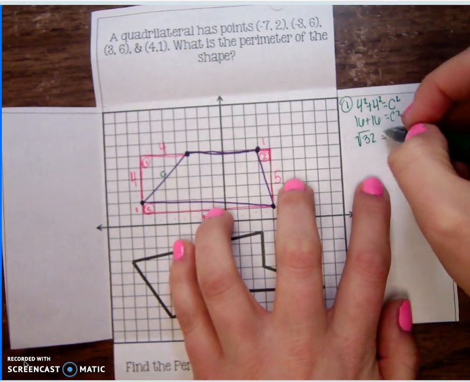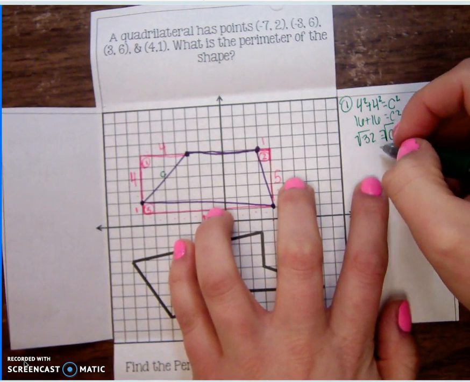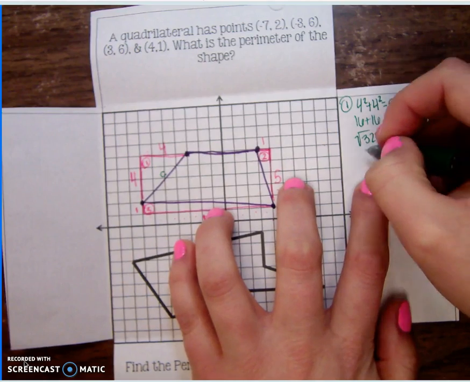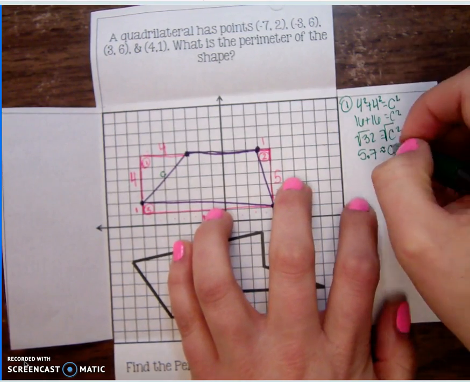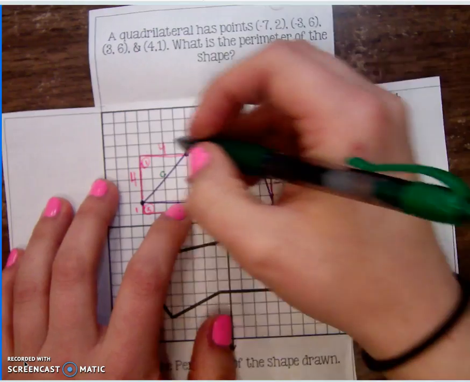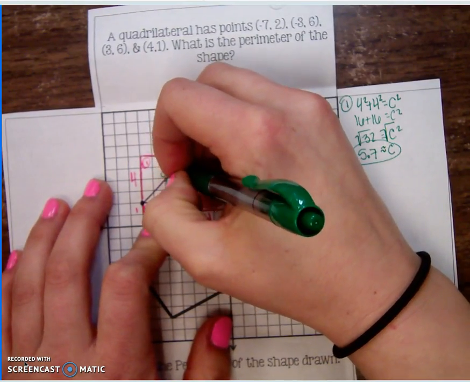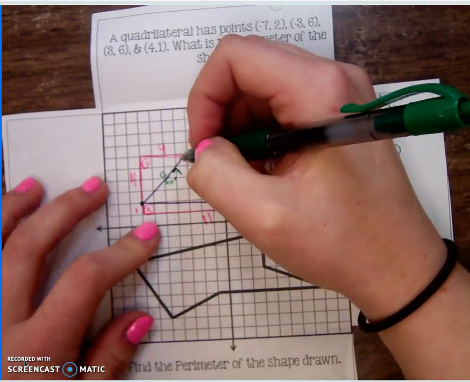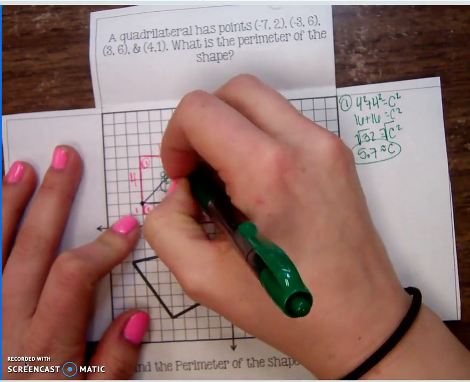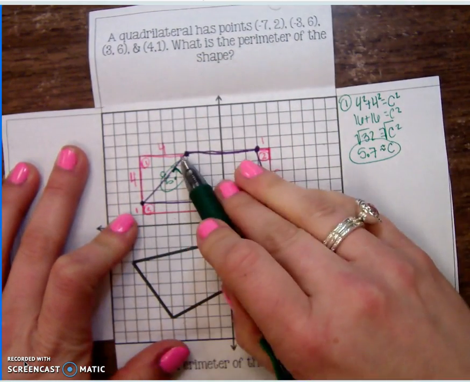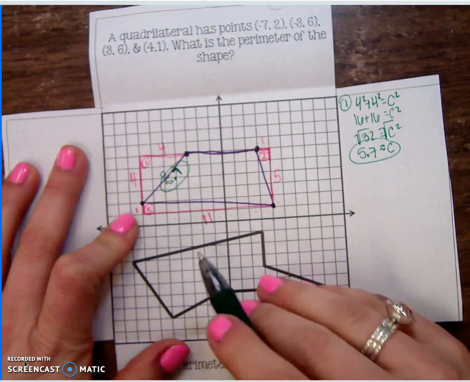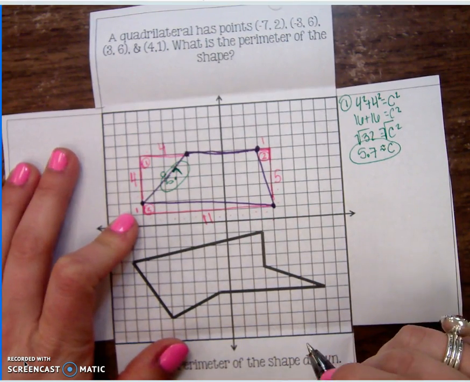To find c, I square root that. So c is about 5.7. I'm going to need that to calculate my perimeter because that's one side. I need all the purple lines.